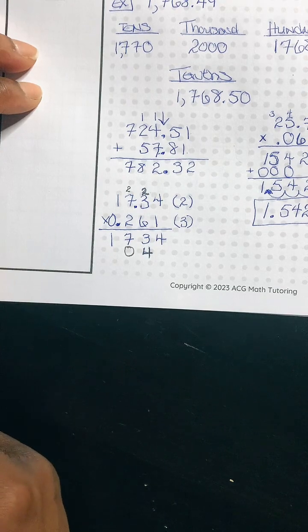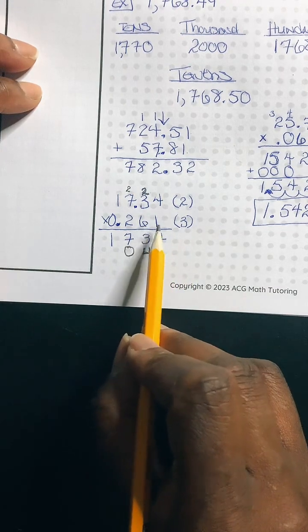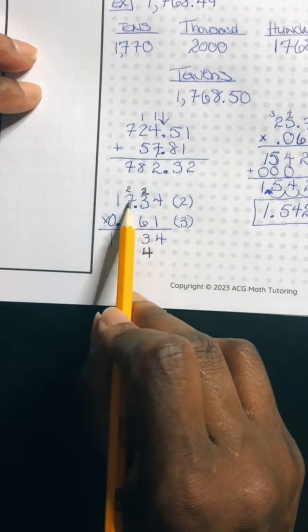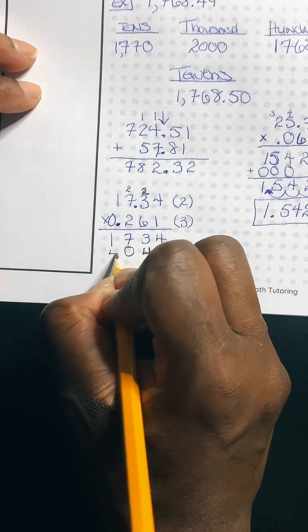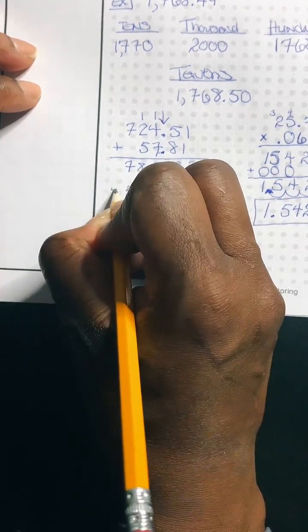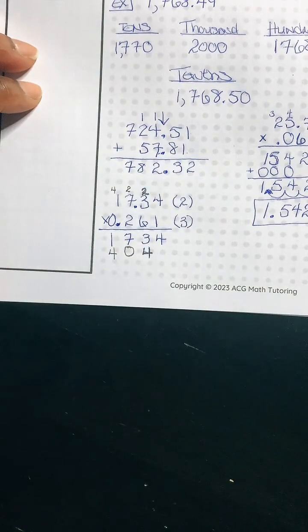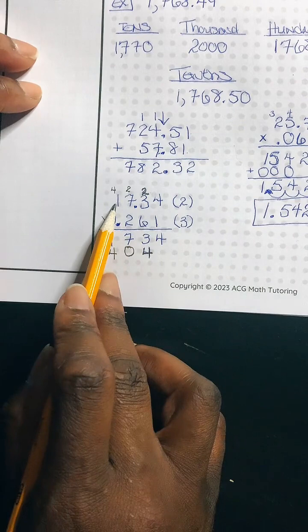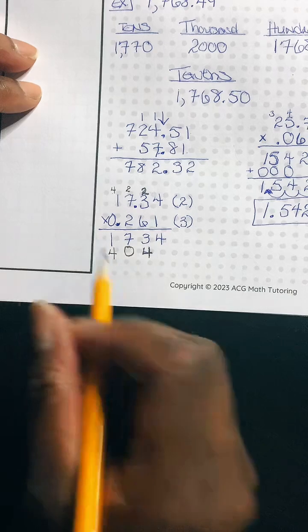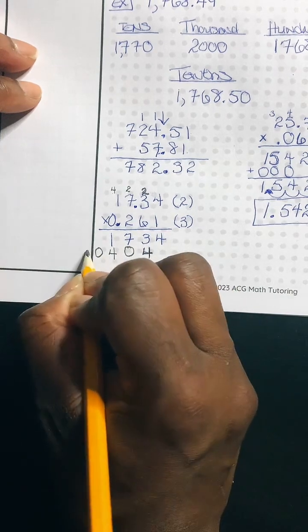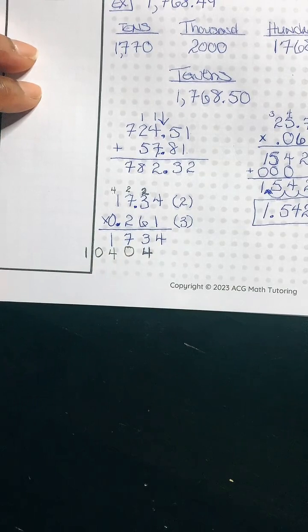So now if we have our 6 times 7, that's 42. 42 plus 2, that's 44. Bring down the 4, carry over the 4. So now 6 times 1 is 6, plus 4 is 10. So since I don't have a 1 to carry over, I'm going to put my 0 and I'm going to put my 1. Now, I got to get myself some pens.